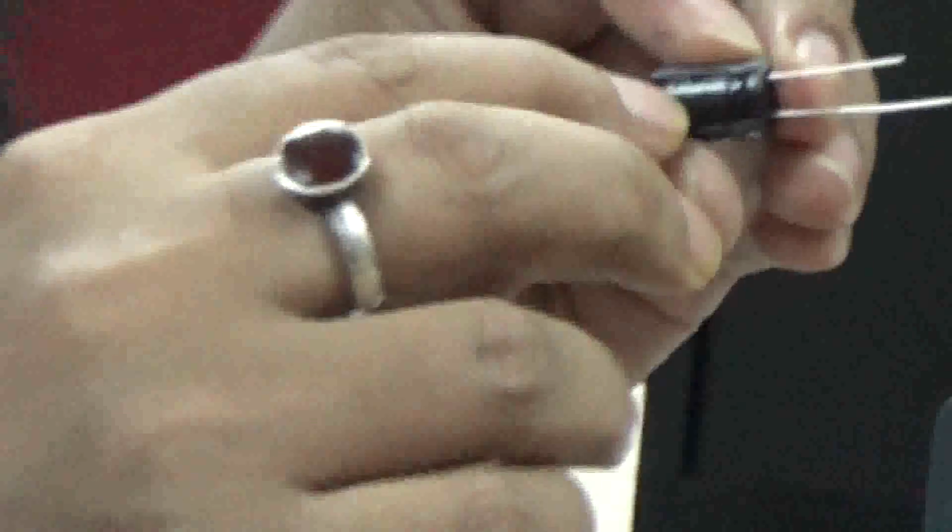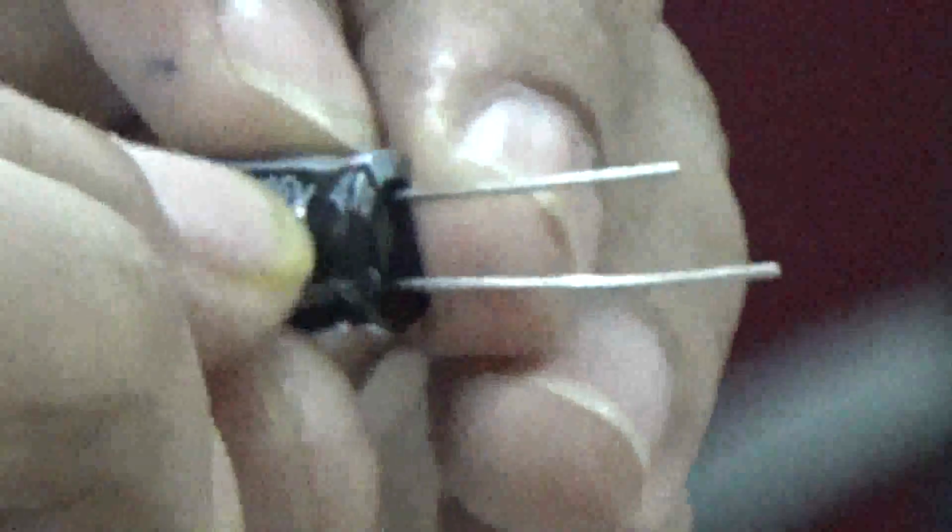The value of the polar capacitor is given on the capacitor. See, this is 470 microfarad. This is the value of the capacitor. This is 25 volt. It means we can apply a maximum of up to 25 volt. We cannot apply more than 25 volt.